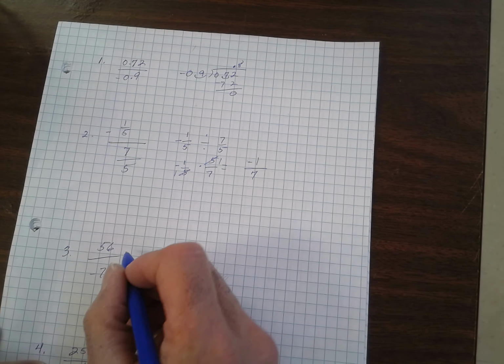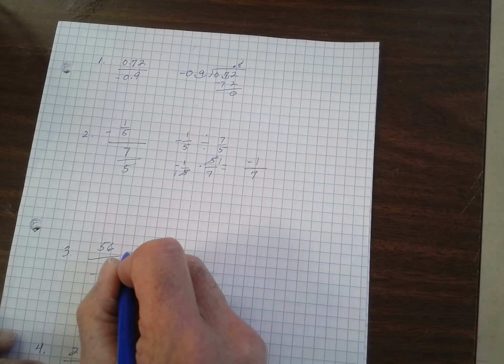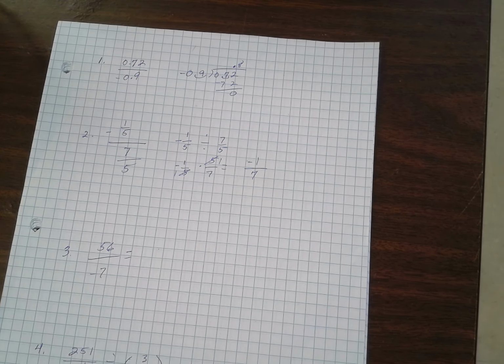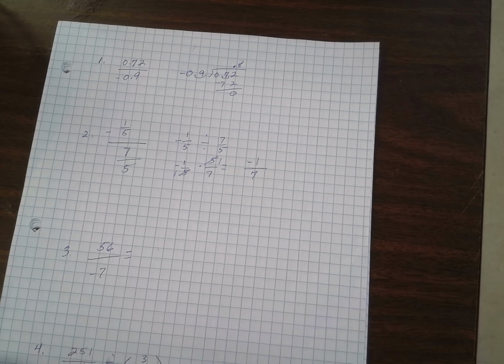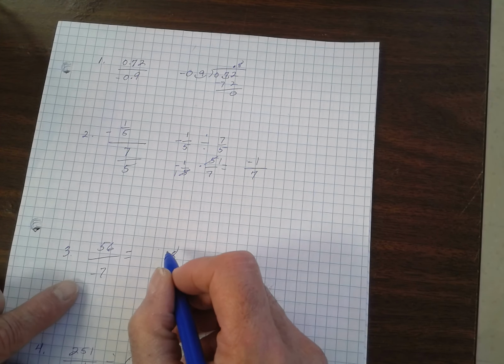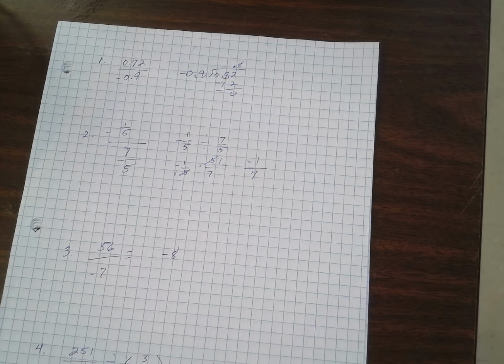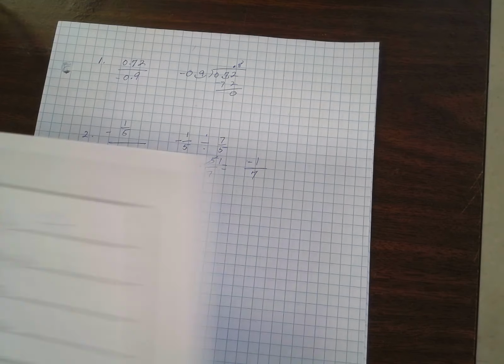Number 3, 56 divided by negative 7. You should all have your multiplication tables from 1 to 12 to automaticity. And we all know that 56 divided by 7 is 8. Since the 7 is negative and the 56 is positive, that's going to be a negative 8.